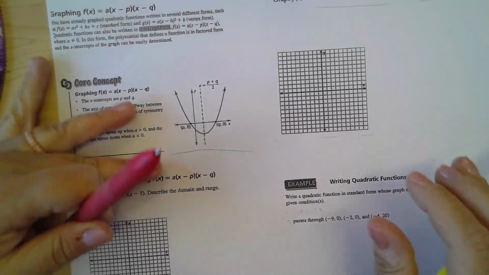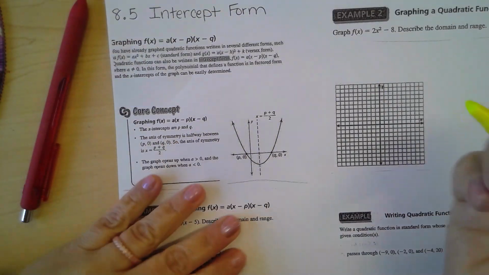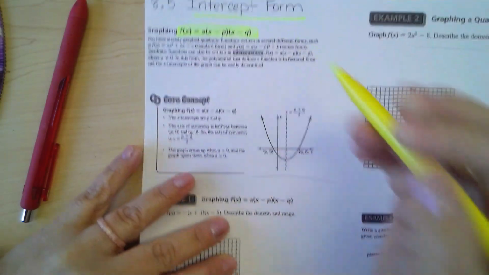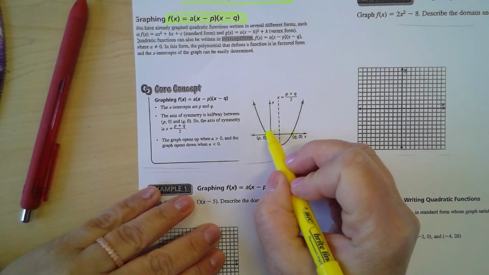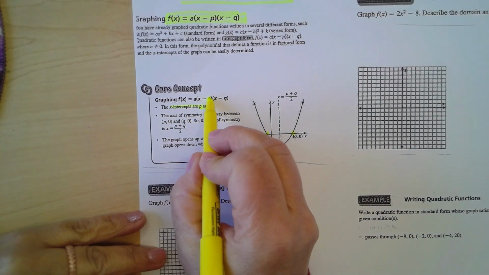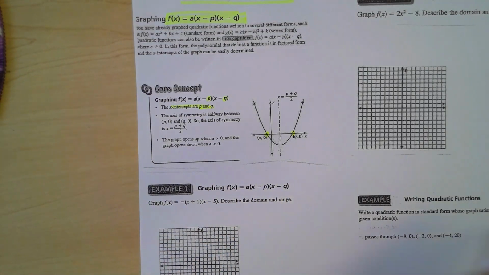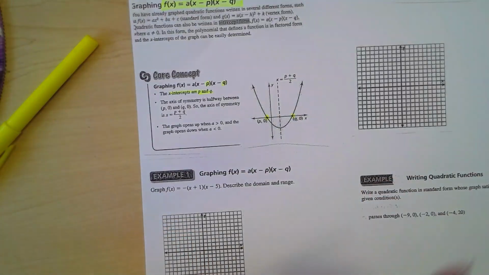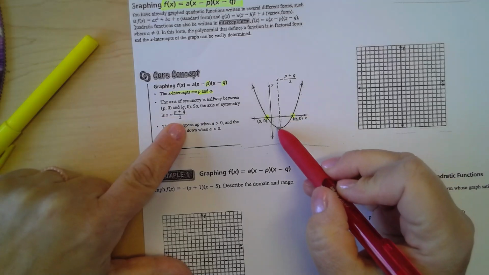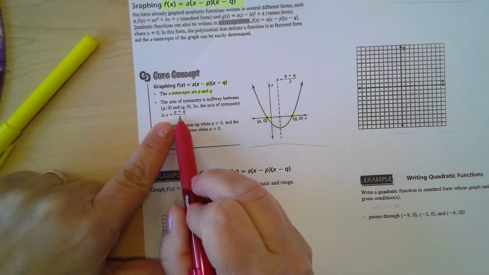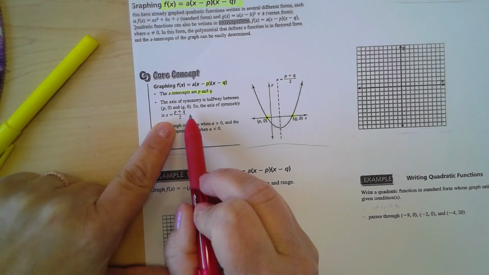Alright, so today I'm going to go over intercept form. So it looks like this. And the reason why it's called intercept form is because it's giving you the x-intercepts. So the x-intercepts are actually the p and the q. And as you can tell, it looks like it's in factored form. Now, if you want to find the axis of symmetry, it's pretty much the average between the p and the q, the intercepts. So you would add up the p and the q and then divide by 2.